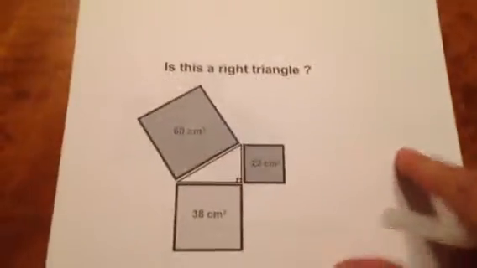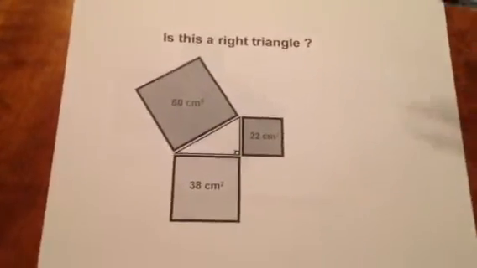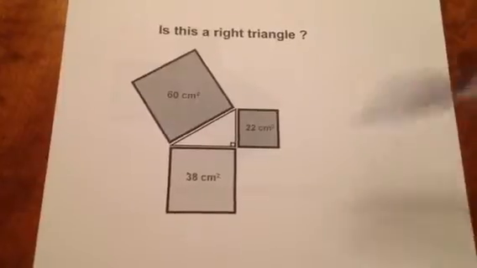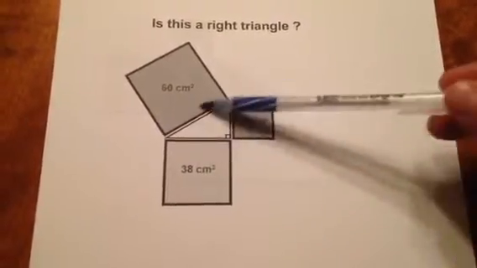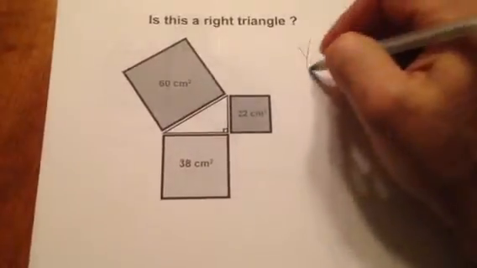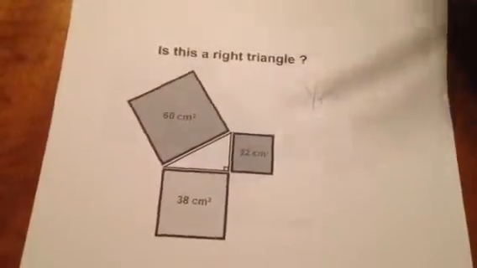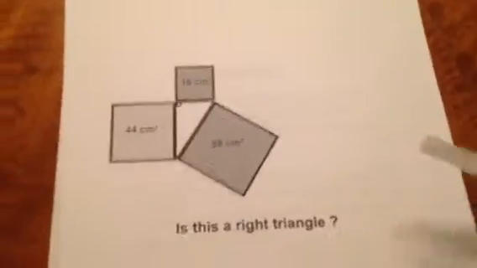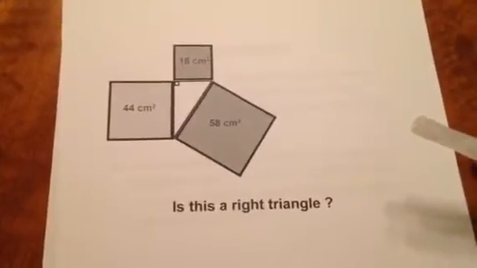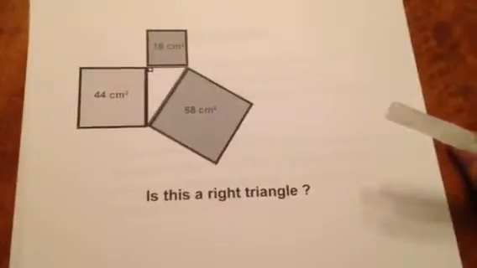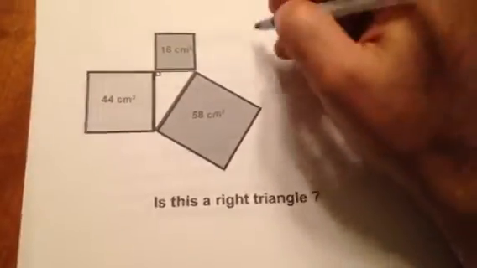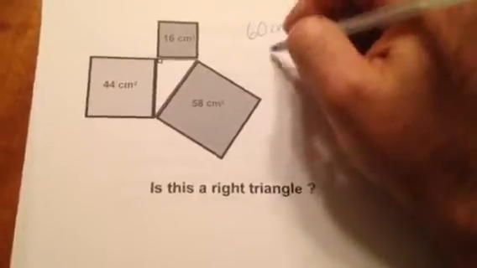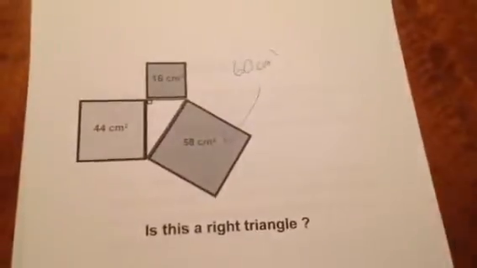Okay, so is this a right triangle? Take a quick look, stop the video if you have to. The answer is yes. These two leg squares add up, 38 and 22 equals 60. So the answer is yes. This one here, take a look. Is this a right triangle? And the answer is, it is not. Because these two leg squares add up to 60. So this one is only 58. So it's not quite a right triangle.